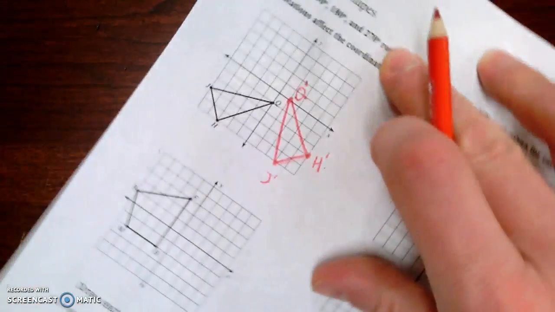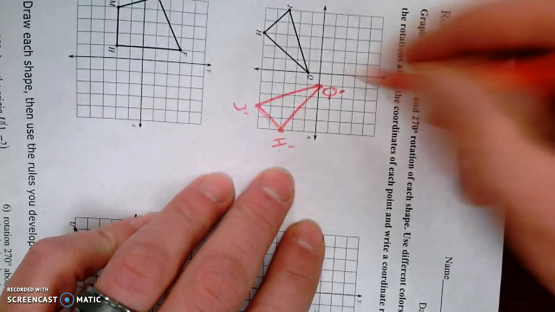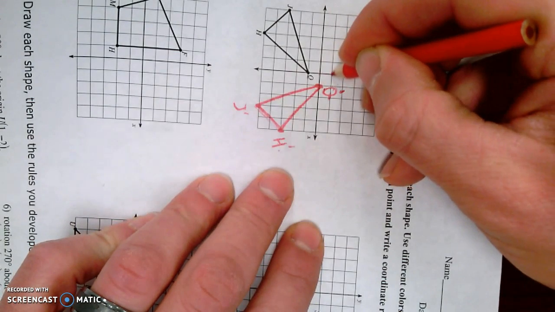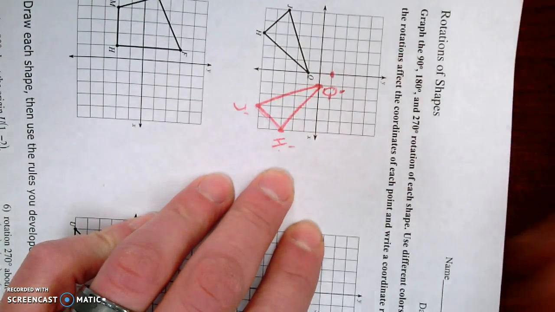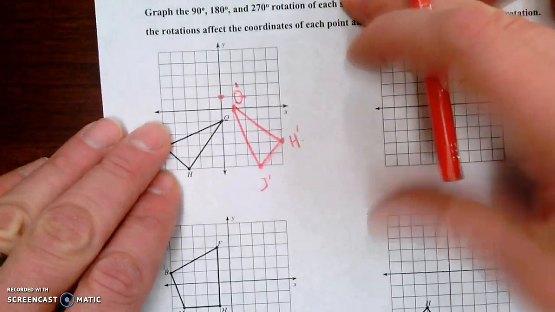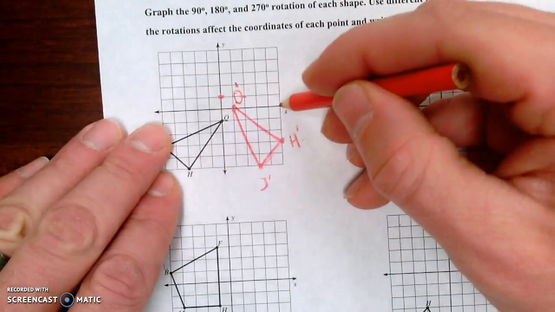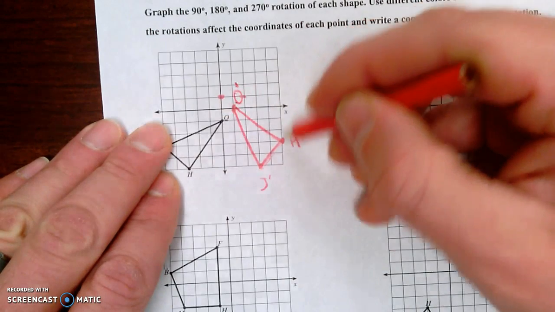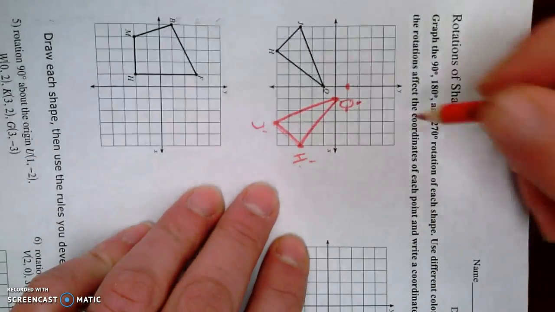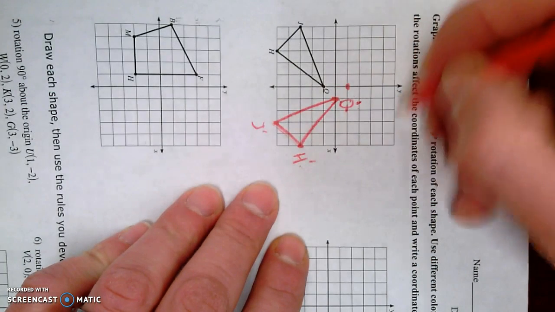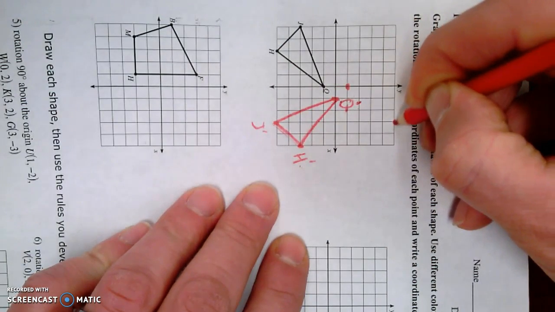So when we go over this way, we are over 1 space. These 2 colors kind of look the same. All right, going back, it was over 5, down 3. Turn it, over 5, down 3.